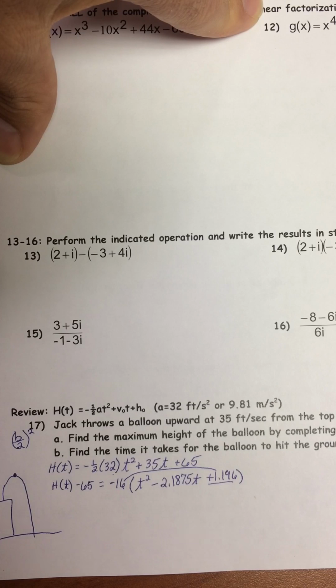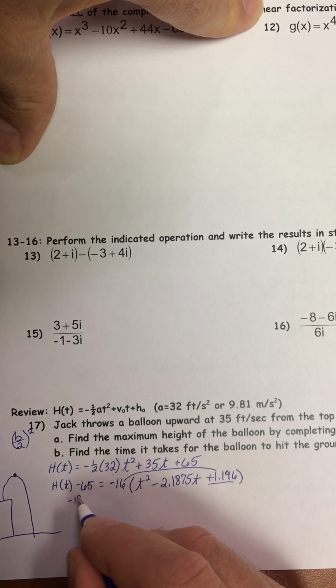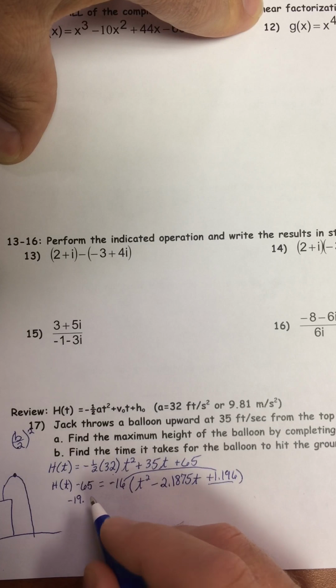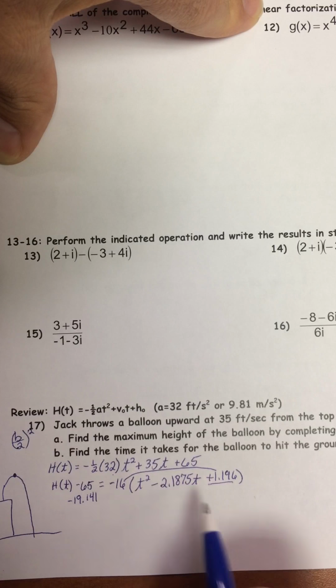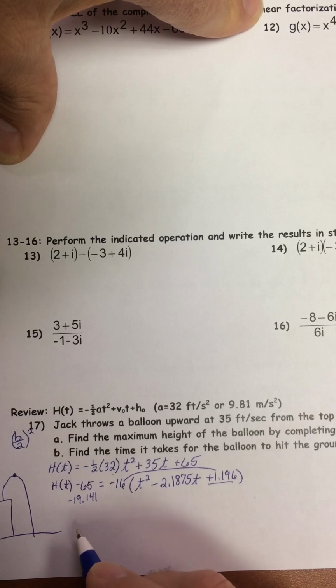So I'm going to take negative 16 and multiply it by that 1.196. That gives me the answer of negative 19.141. That's what I have to do to this side to keep these sides equal. And then from here, it's just a matter of cleaning it up, doing some factoring, making everything pretty again.